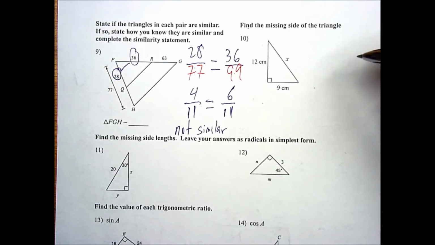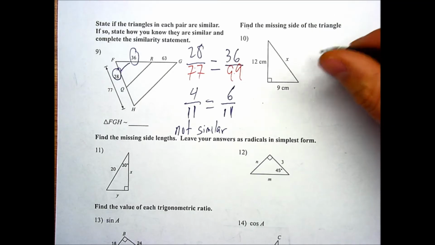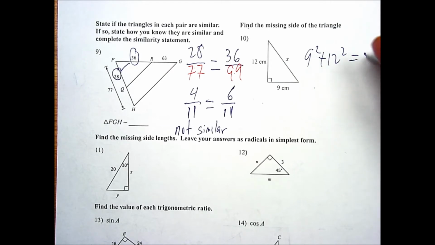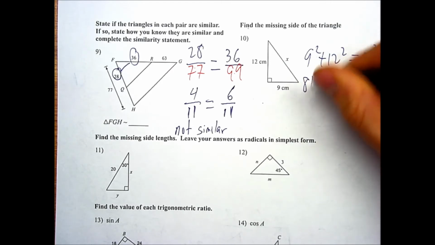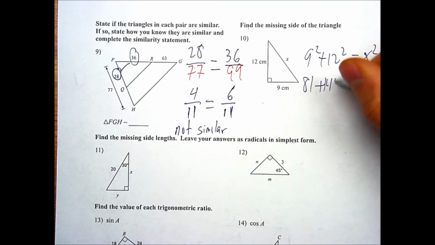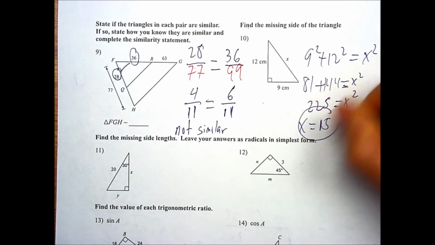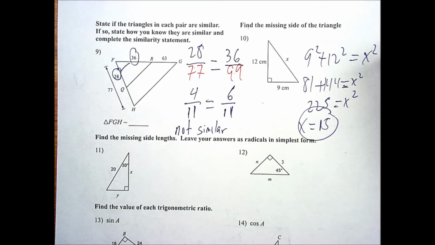Question 10. Pythagorean theorem. So a 9 and a 12, we just had that on the last page. 9 squared plus 12 squared, we just did this. Equals x squared. That's 81 and 144. That is 225. And again, because I'm only looking for the positive root, I'm just going to put my positive answer. X is 15. Since it's a length, X can't be negative.